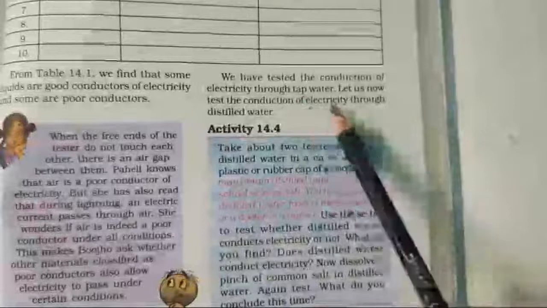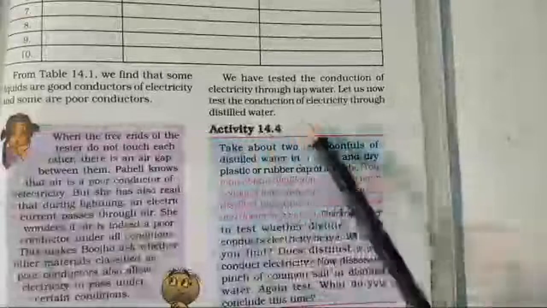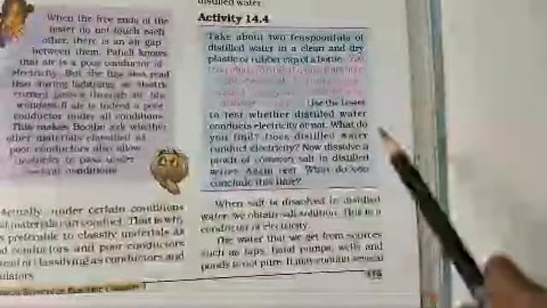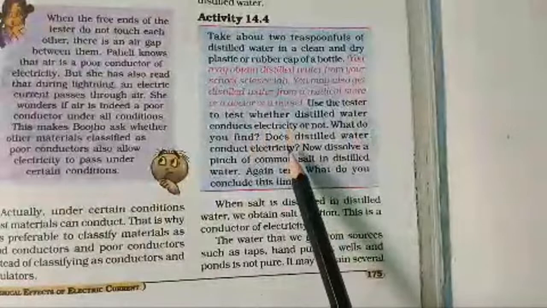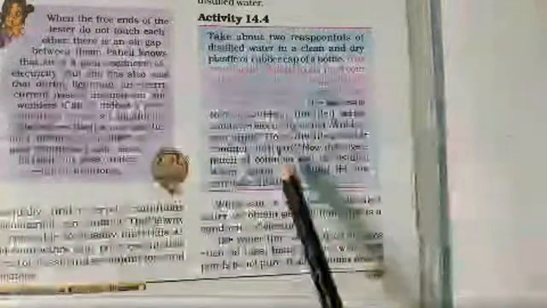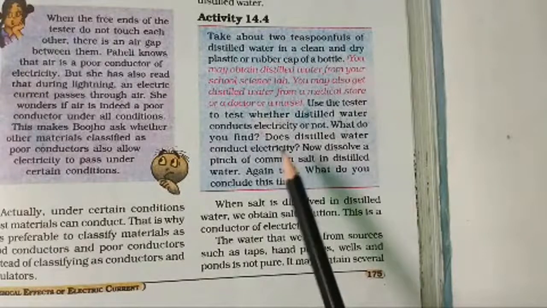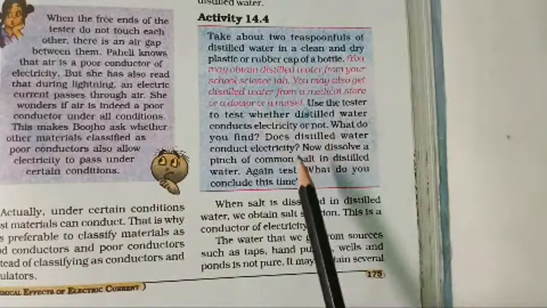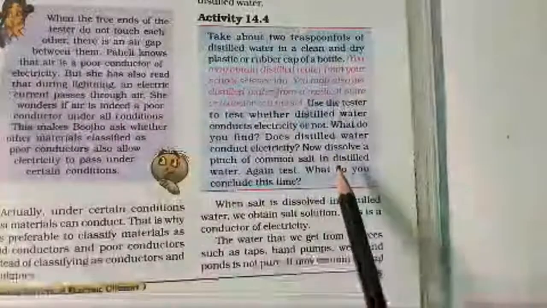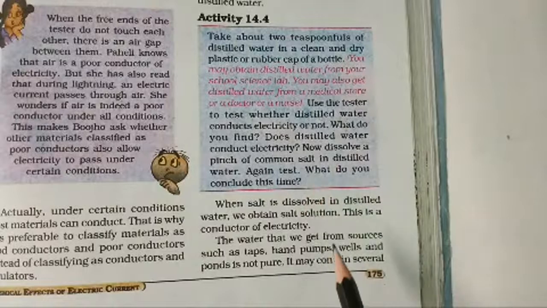So we have tested conduction of electricity through tap water, and through distilled water. If we repeat the activity with distilled water, we will see that the tester is used, and the distilled water will not show the bulb lighting up. So at present there is no distilled water, but if we have distilled water and we test, then the bulb will not light up. Now if I want to make the same distilled water a good conductor, then I have to add a little bit of salt to it.